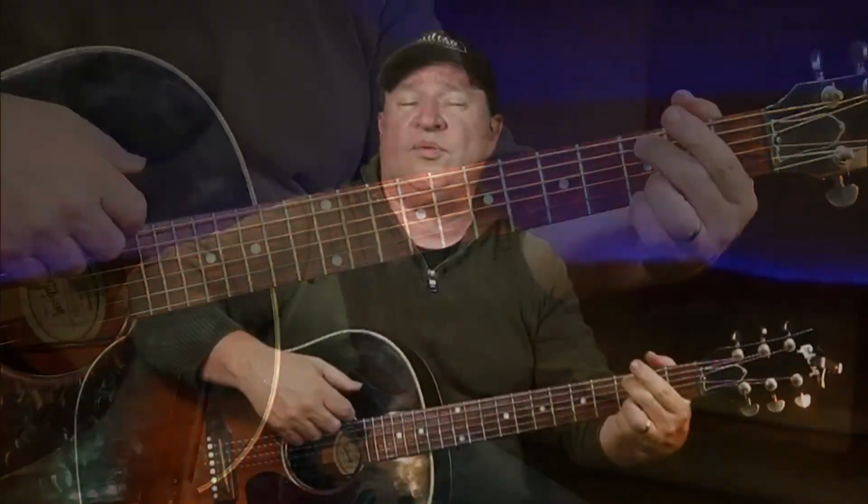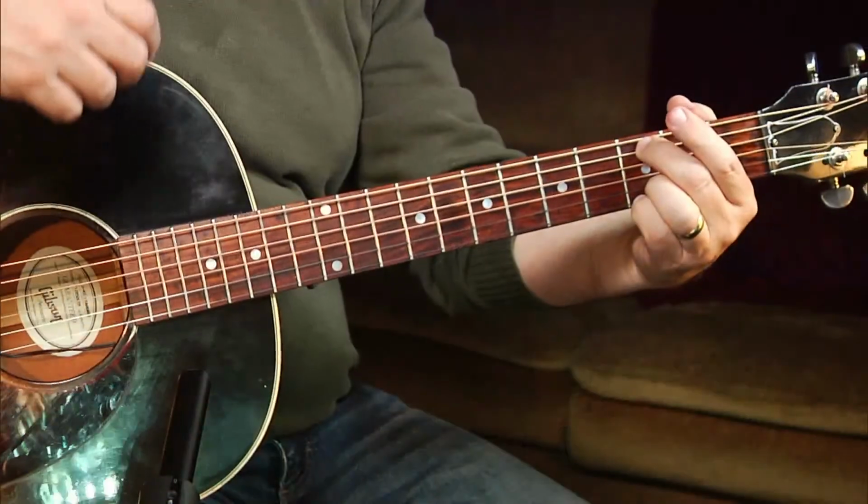Oh, that took us to a really interesting place there by moving those chords up. A minor, B minor, now to a C. Another good way to move these chords is just to do a simple walk up. As a whole chord walk up.